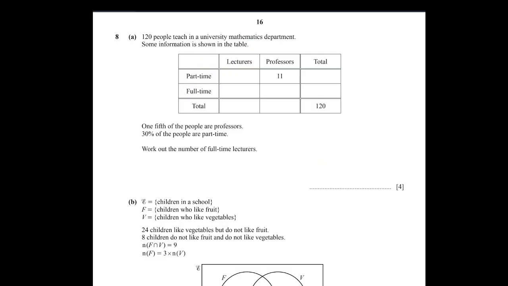Question number 8. 120 people teach in a university mathematics department. Some information is shown in the table. Part-time professors are 11 and the total is not given. Only professors and part-time professors are given.